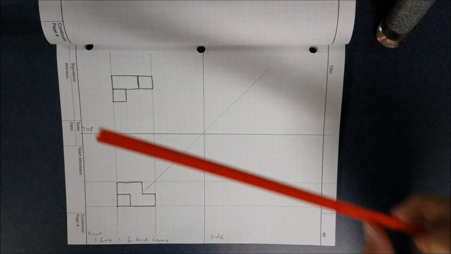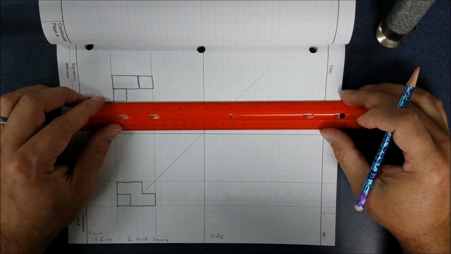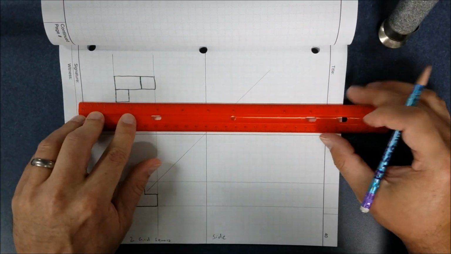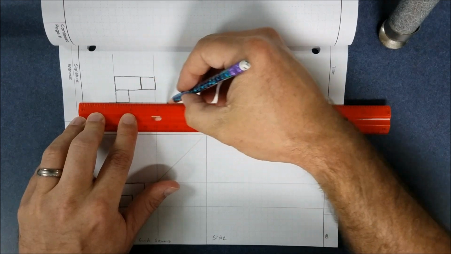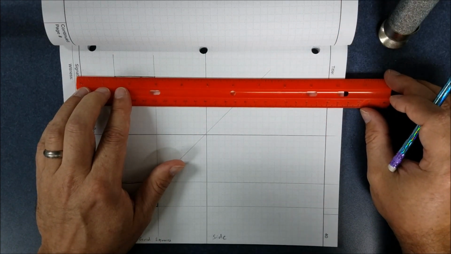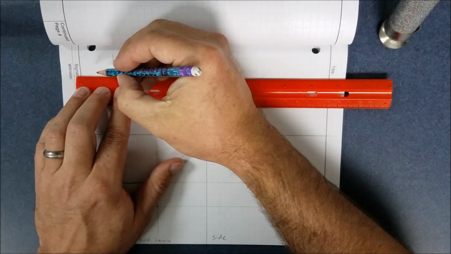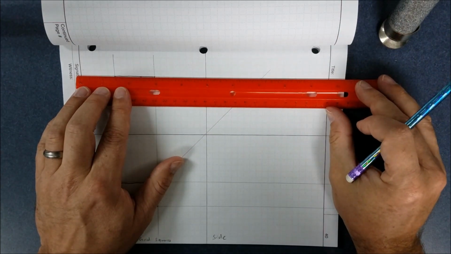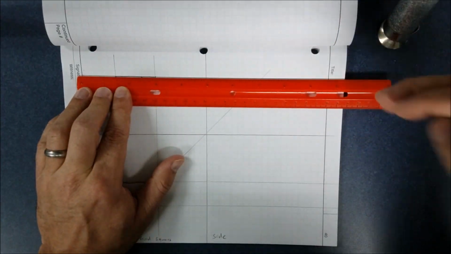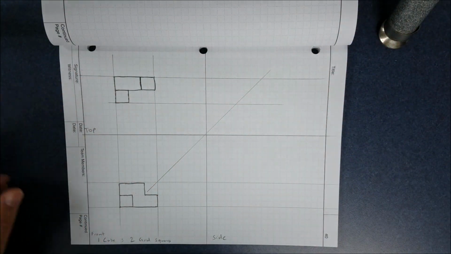So for the side view, let's take our ruler and draw some more construction lines from the bottom of the top view, top of the top view. What this is going to do is help us place the side view appropriately.